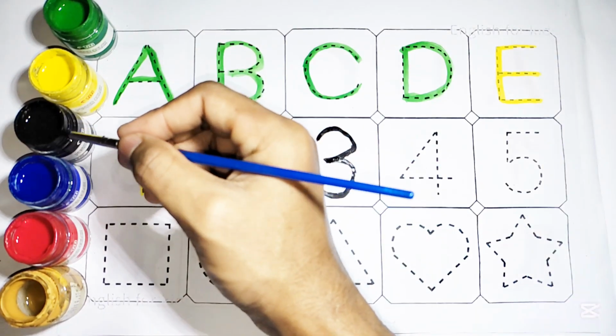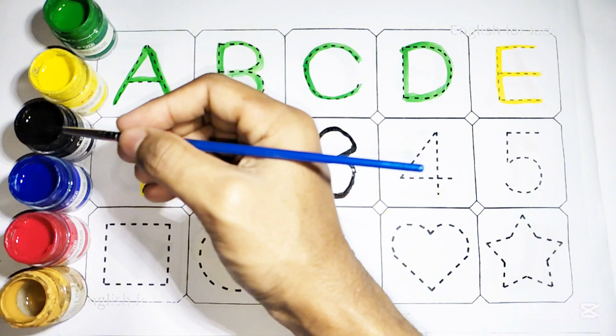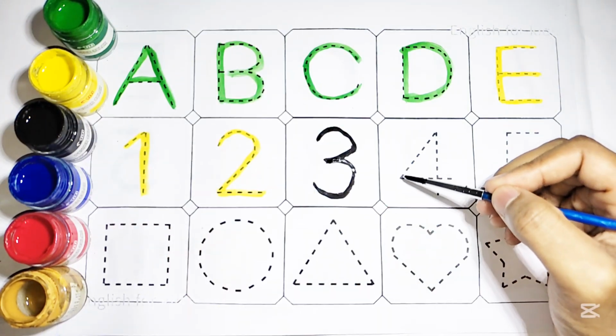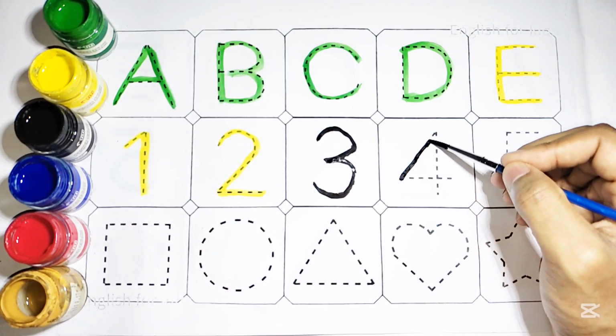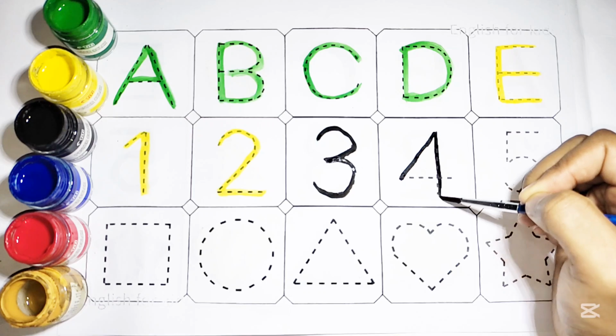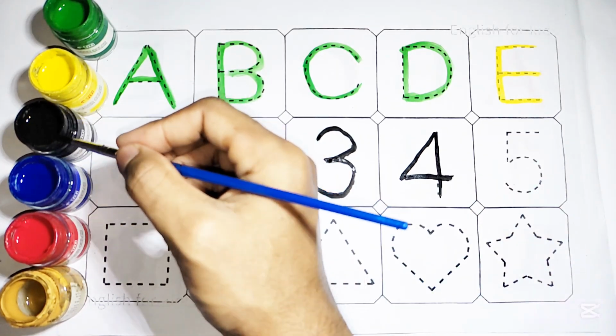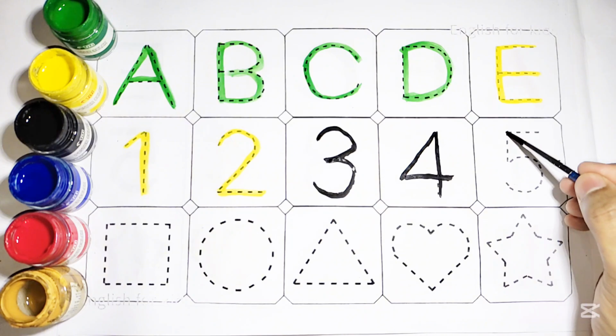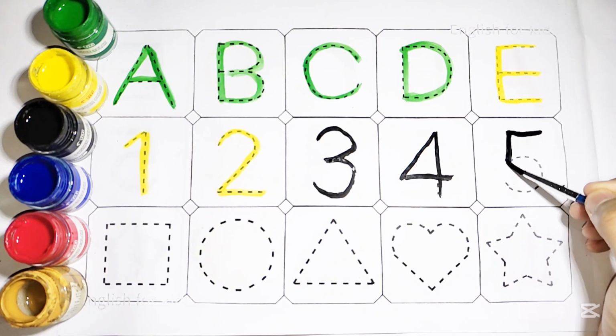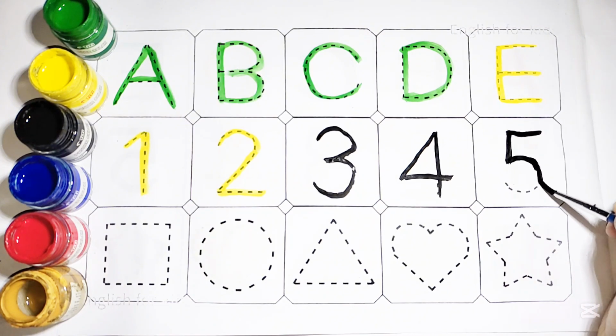T-H-R-E-E. 3. We again use black color and draw 4. Now we draw the number 4. And the next one is 5. F-I-V-E. 5.